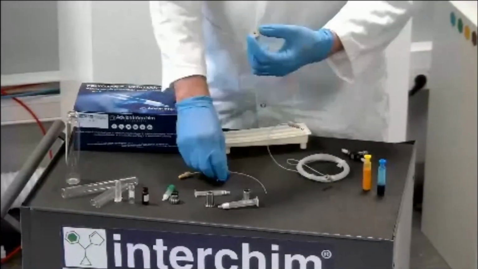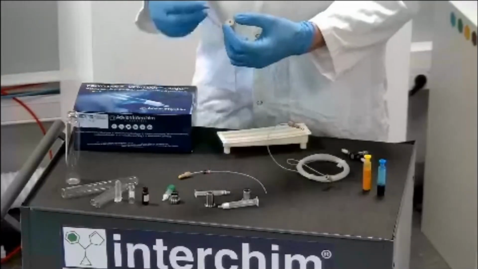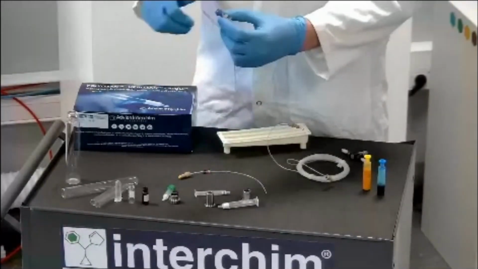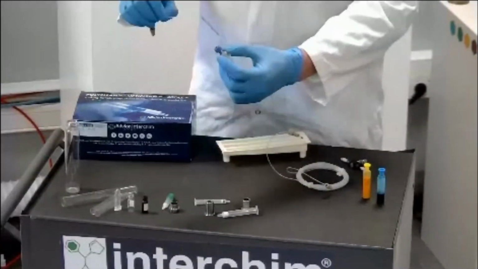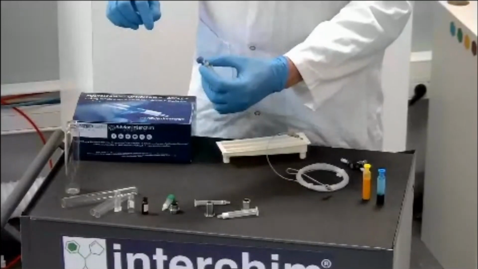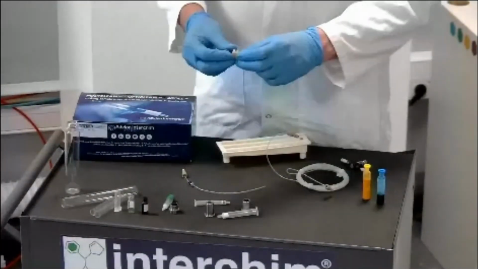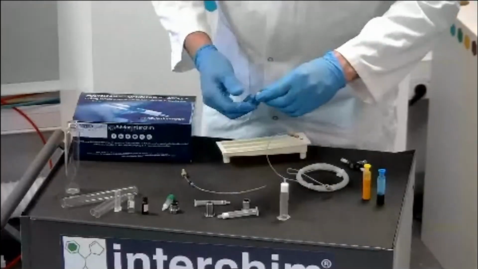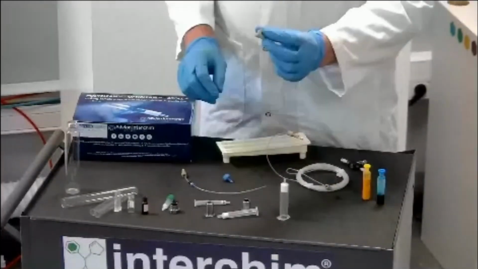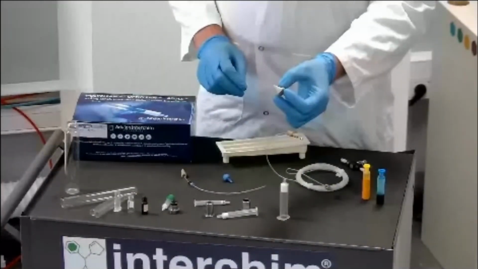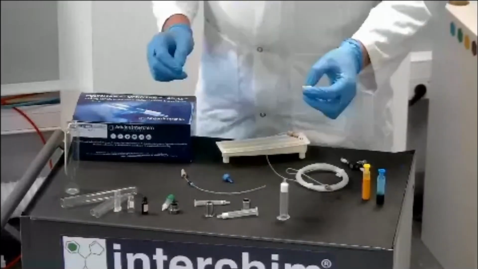And for it, we just have to use this type of fitting, you screw, and you put your tubings inside the adapters to load sample and solvent through the sorbent. That's why with this one, you can use various column sizes for your purification.